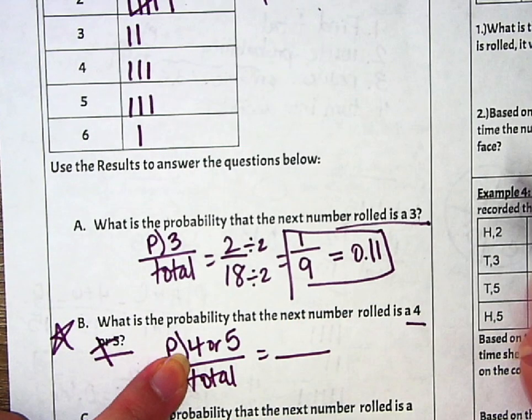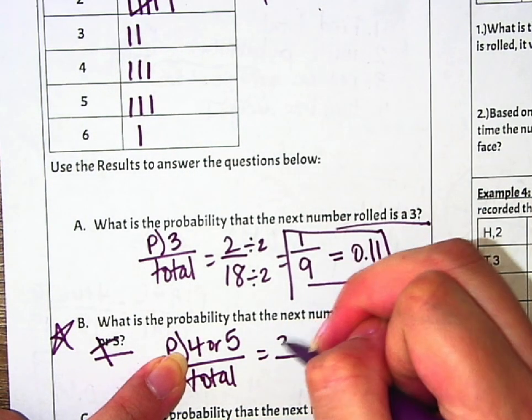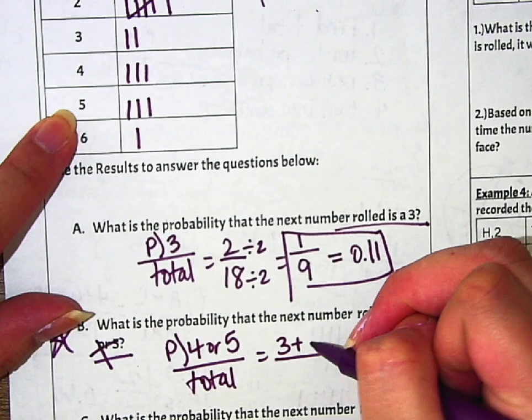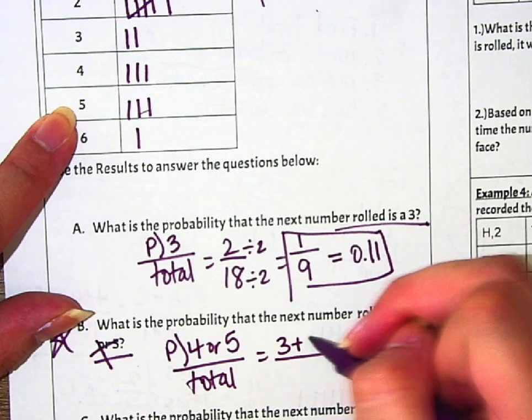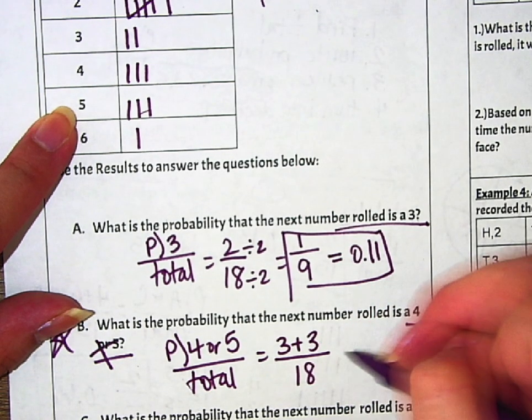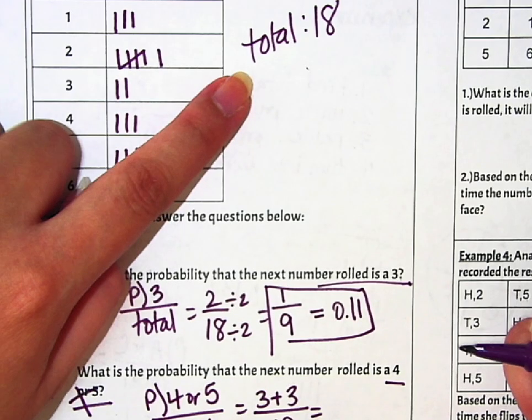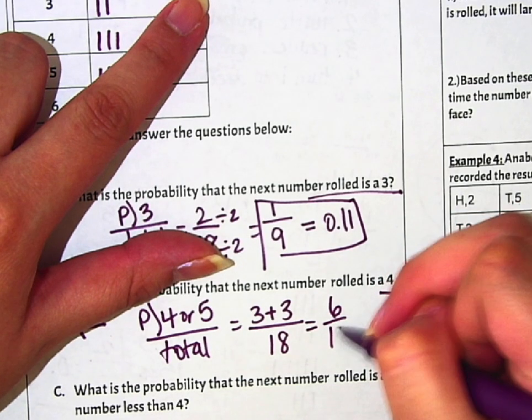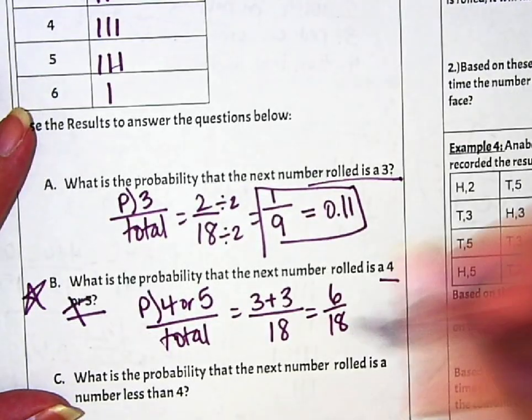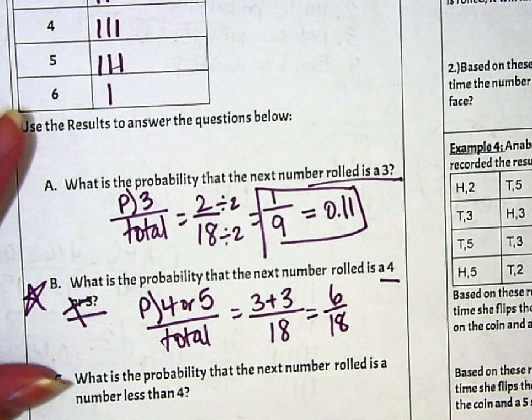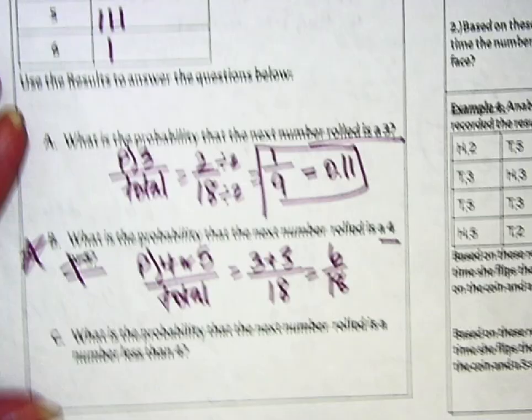So for 4, I have 3 plus 3 tally marks, and then the bottom is going to be 18, my total. Okay, it still hasn't changed. So 6 over 18. I want you to finish that. Make sure you reduce it and then turn it into a decimal.